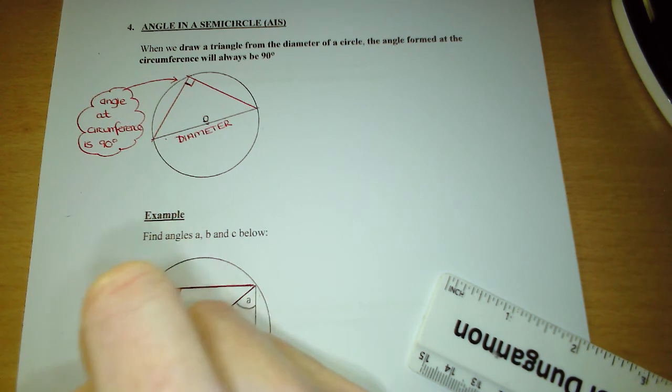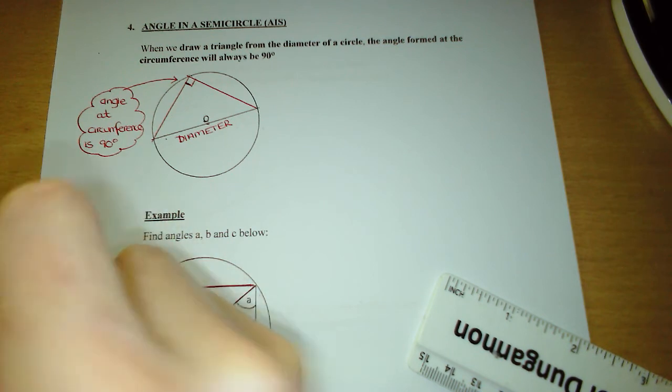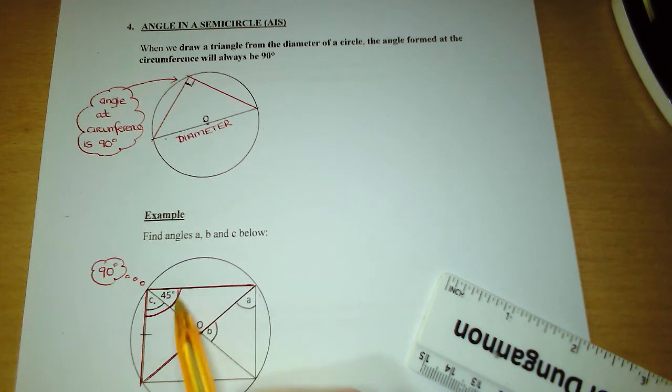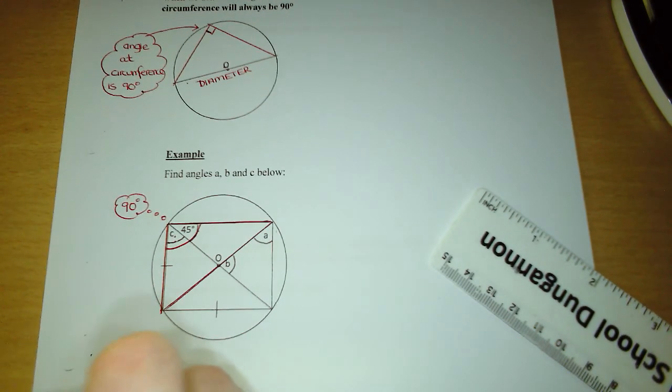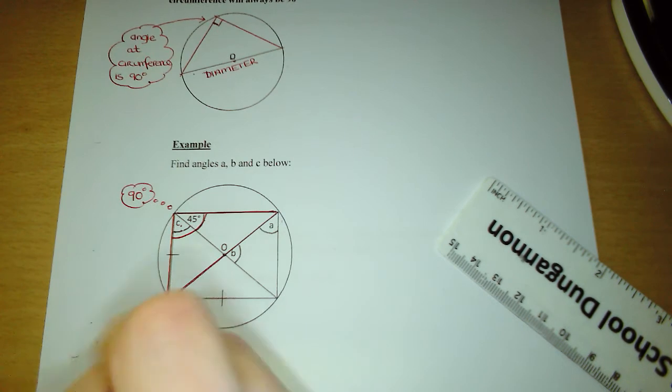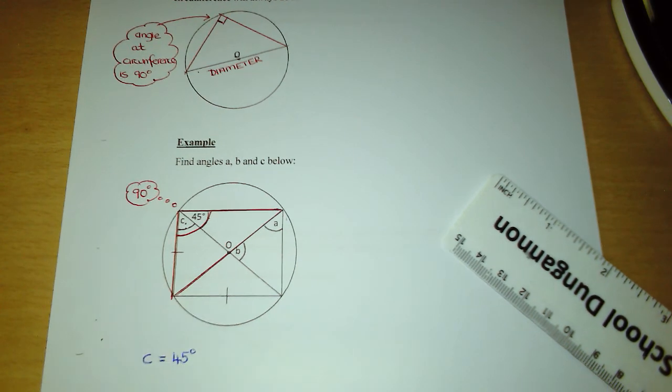The total angle is going to be 90. So if the total angle is 90, that means C must be 45. So our first answer is C equals 45 degrees, and that is because of angle in a semicircle, AIS for short.